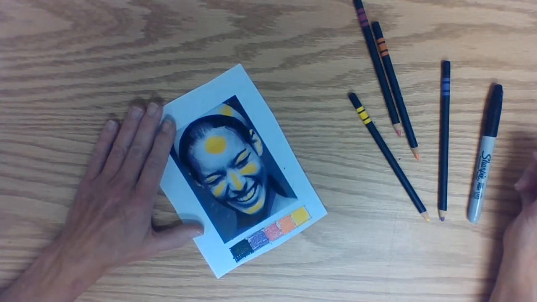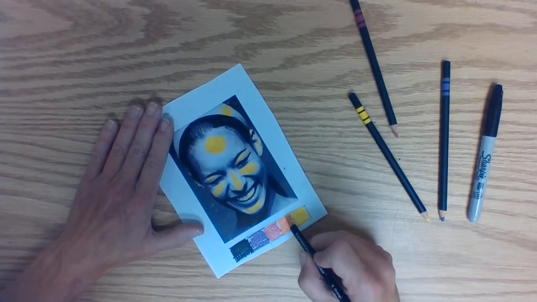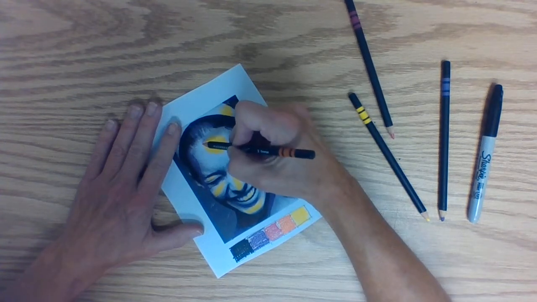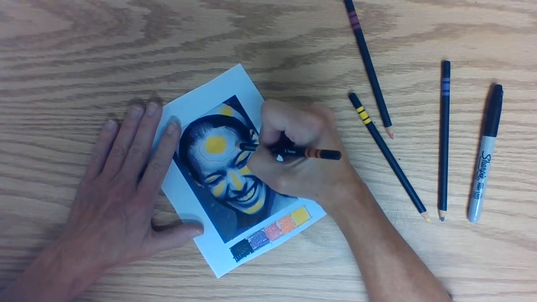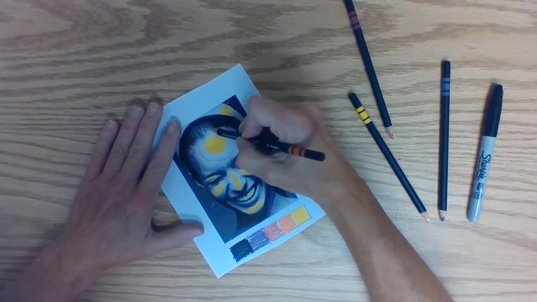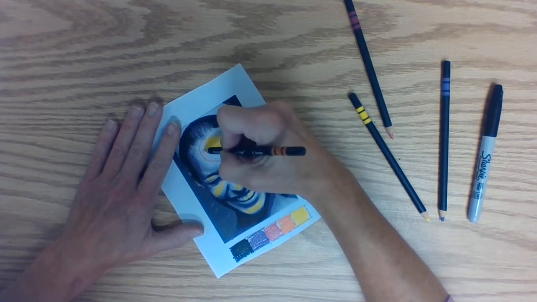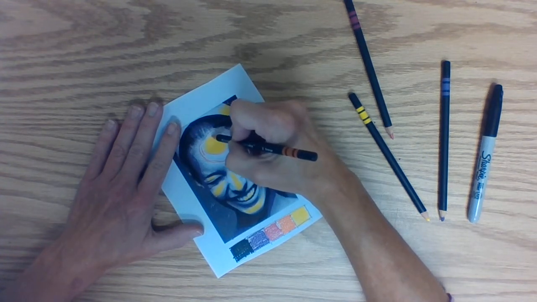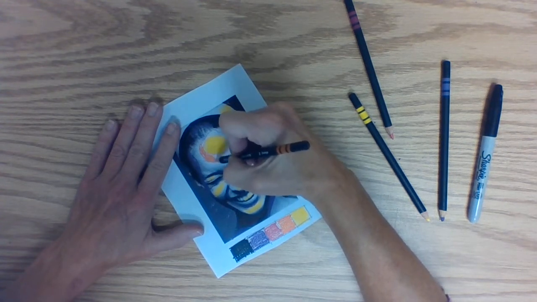Okay, next I think I'm going to do my oranges, which is the next lightest. So right next to my lightest, where is my next lightest area? And I think it's right about there. So I'm going to outline and then fill in with orange.